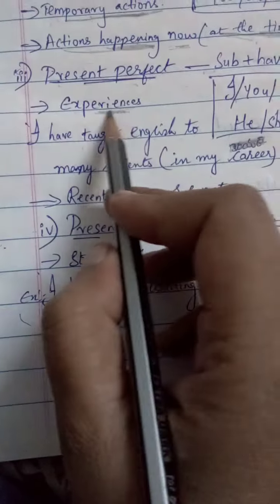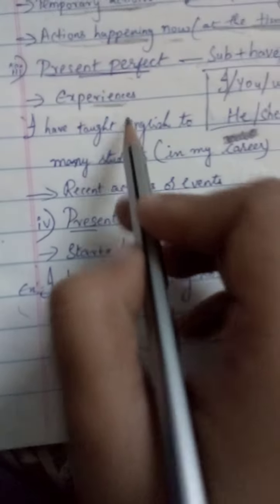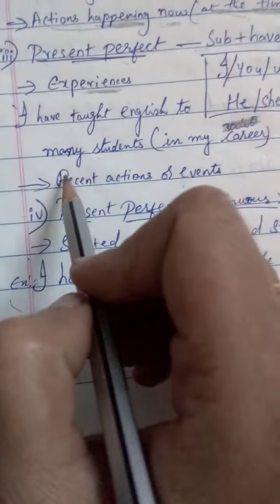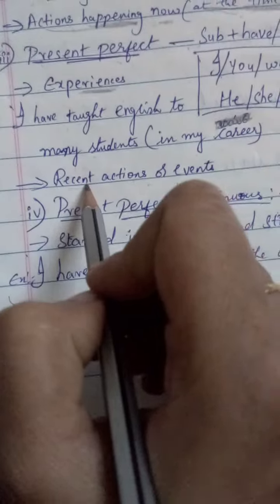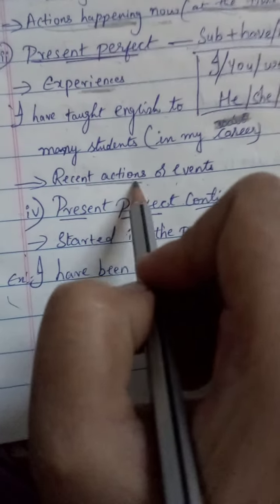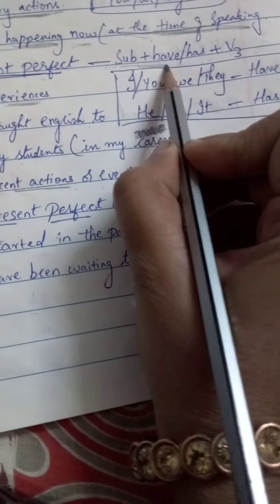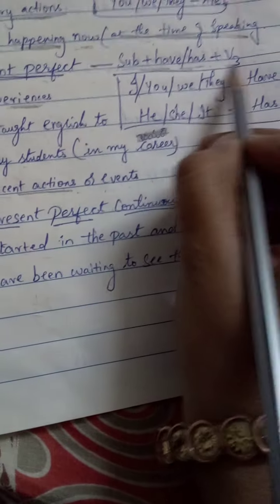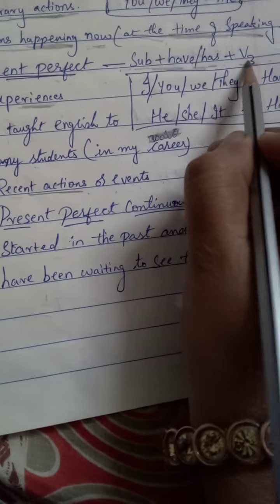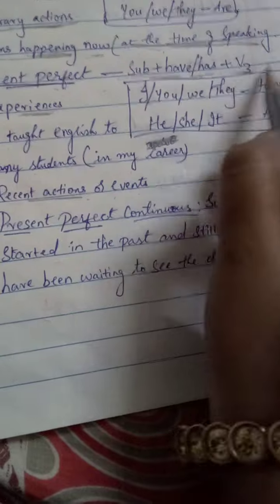This is my experience. And for recent actions or events, actions that recently happened, we have to note this: subject plus have or has plus V3. Don't confuse this V3.